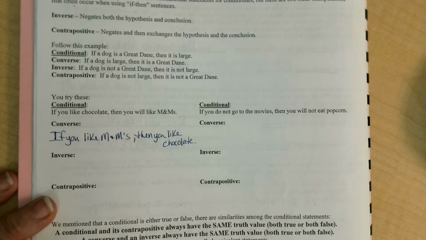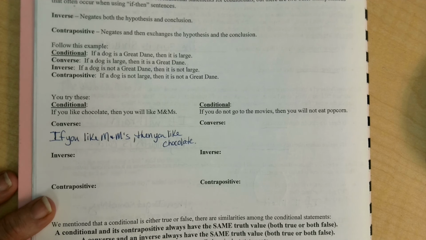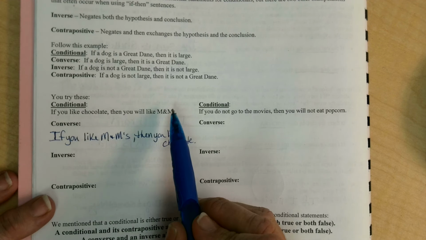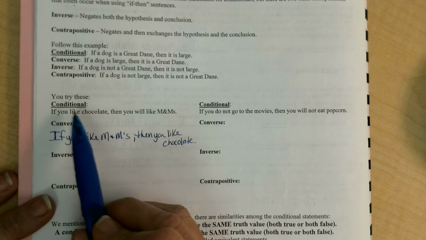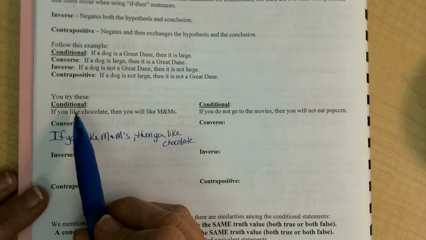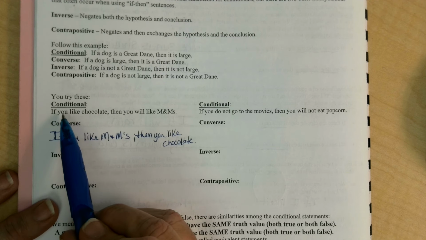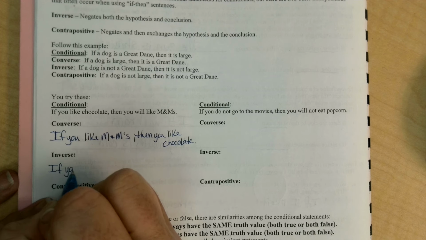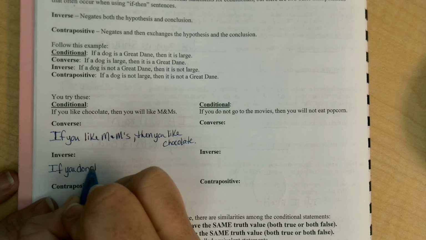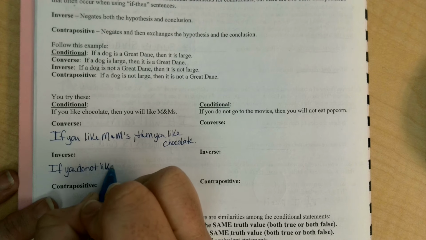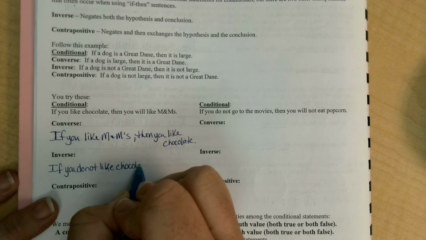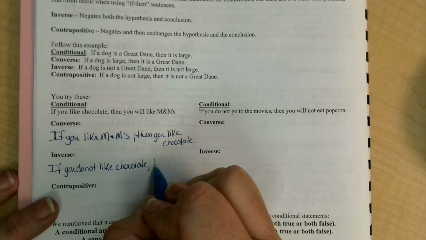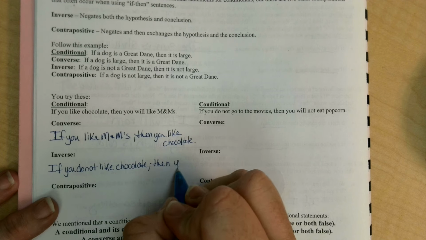Now let's talk about the inverse. So we're going to negate this original sentence. So the words are not going to switch order. We always go back to that conditional when we go to the next type of manipulation. So we're going to negate this. Instead of saying, if you like chocolate, if you do not like chocolate, and then the conclusion, you will like M&Ms, then you will not like M&Ms.